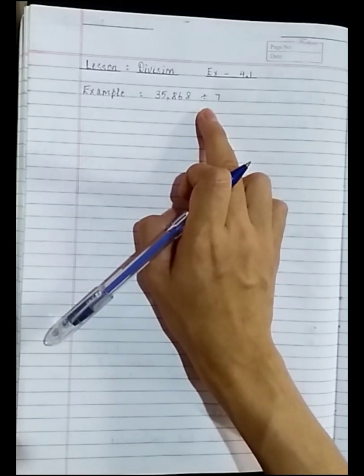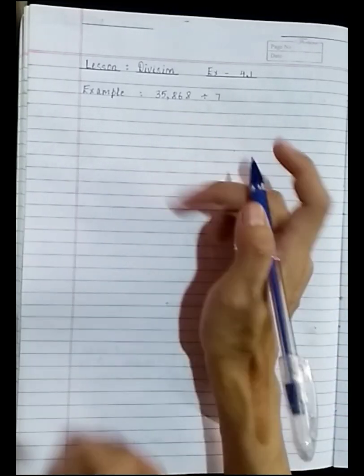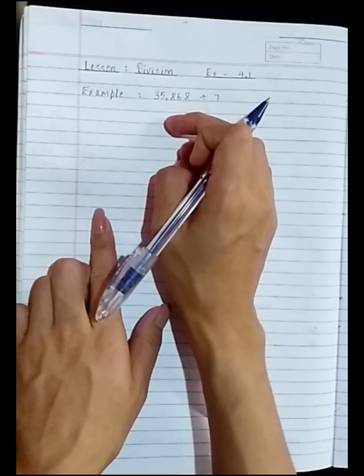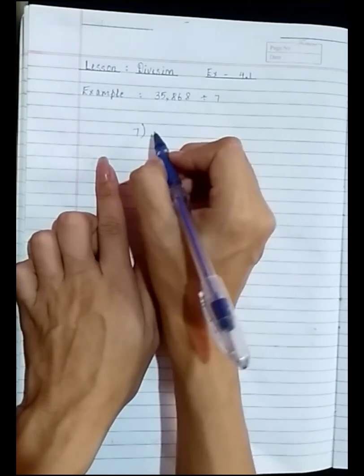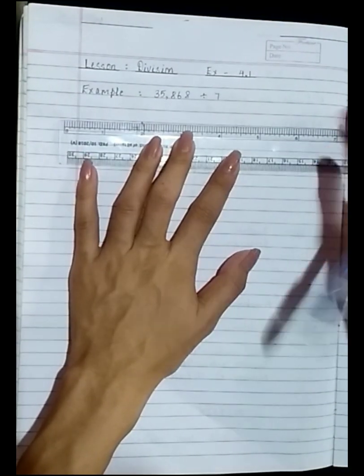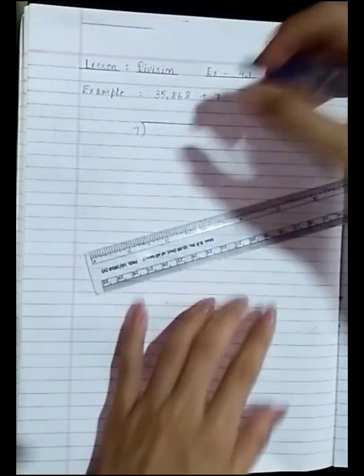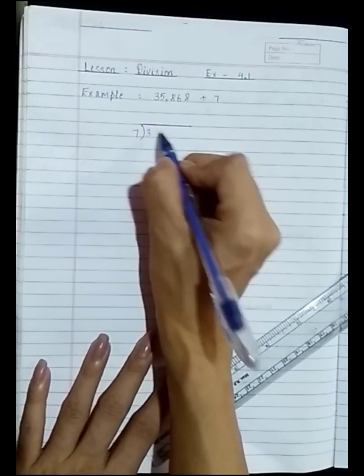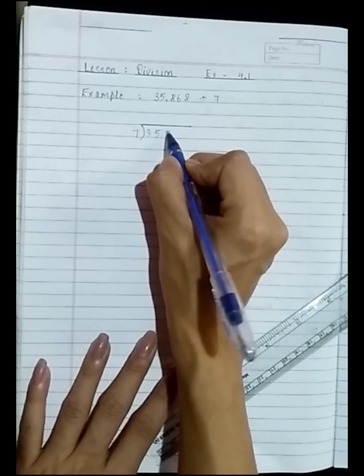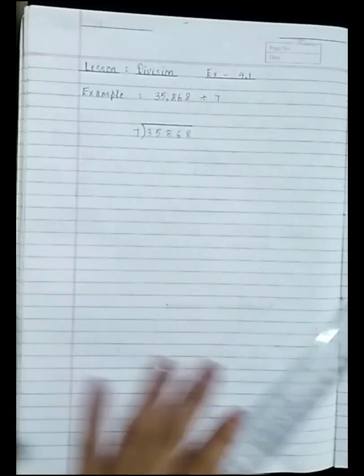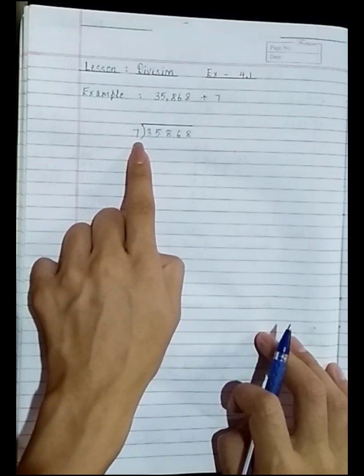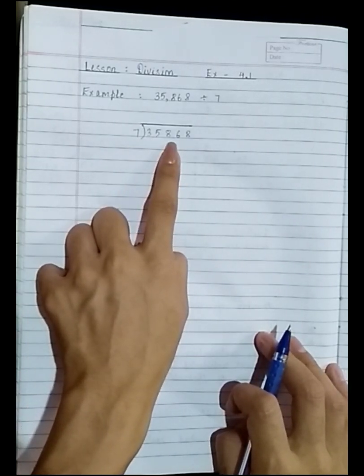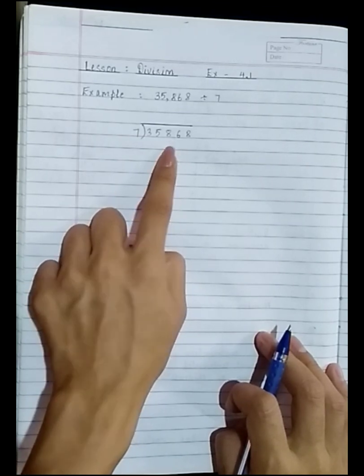35,868 divided by 7. So we will divide like this. Lift 2 lines and then write 7. And then draw a line. Write 3, 5, 8, 6, 8. This 1-digit number is called the divisor, and this 5-digit number is called the dividend.